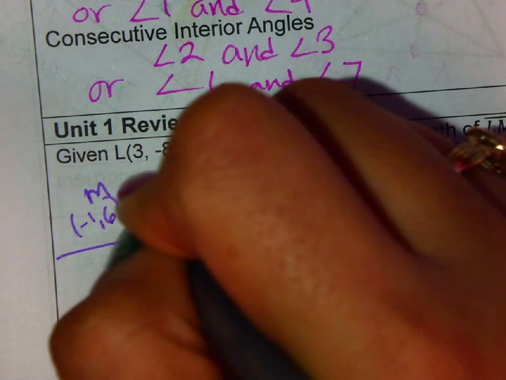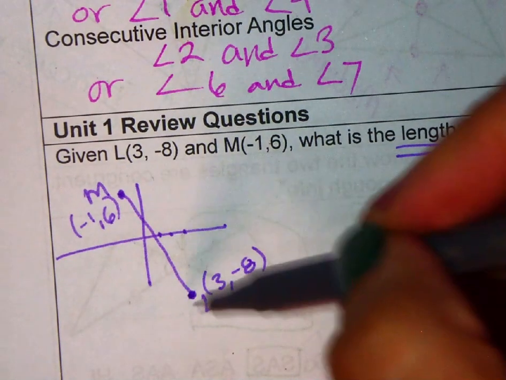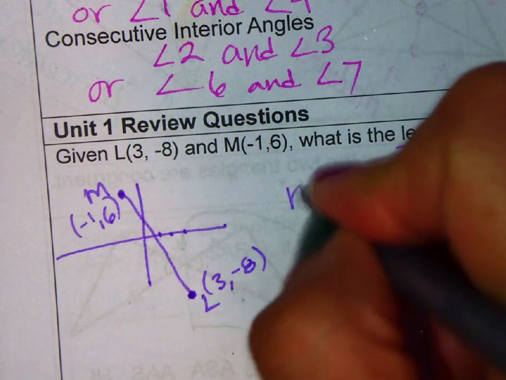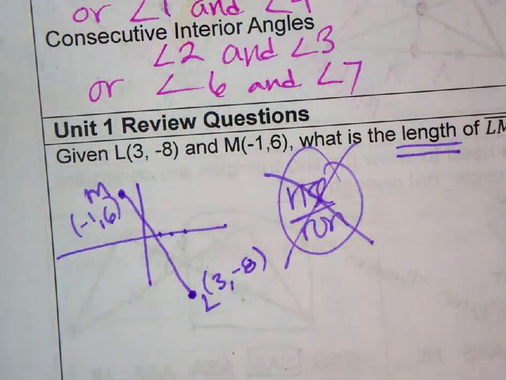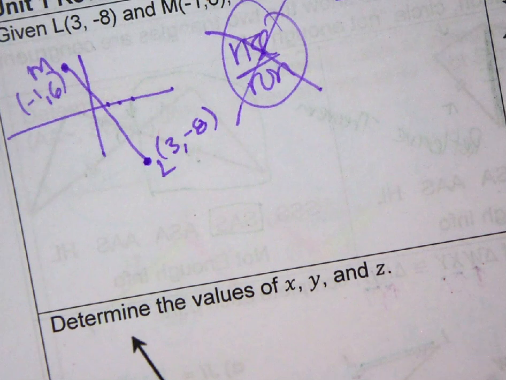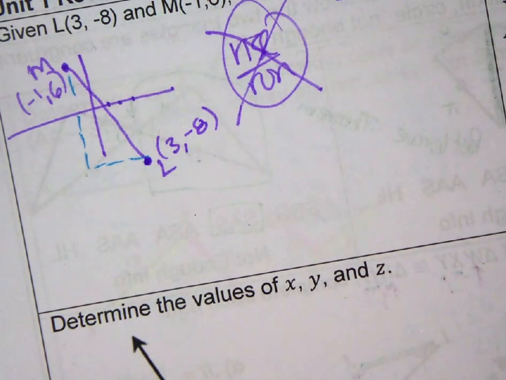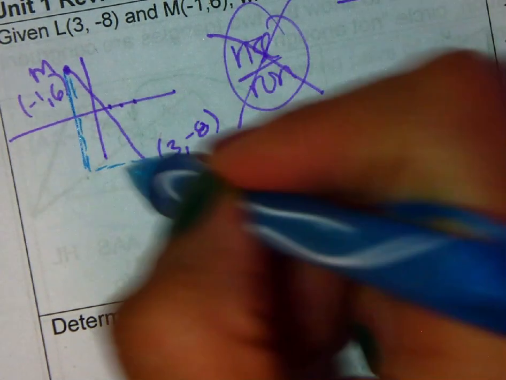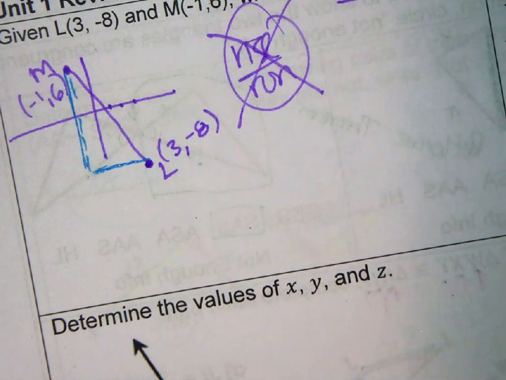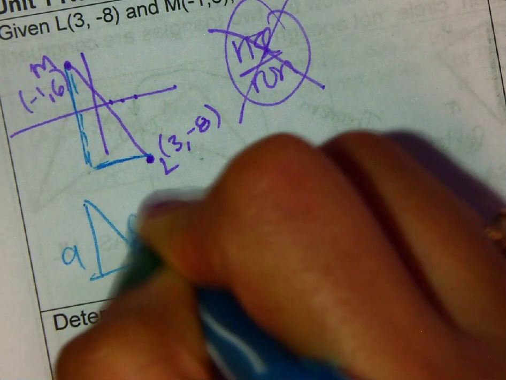You don't need to graph it though, because to find the distance, rise over run cannot help. I saw several of you doing rise over run. We don't do slope, we do distance. So the distance formula is created by picturing a right triangle being formed. You count how much you go up and down, and then how much you go across. That creates a right triangle that has A, B, and C values.